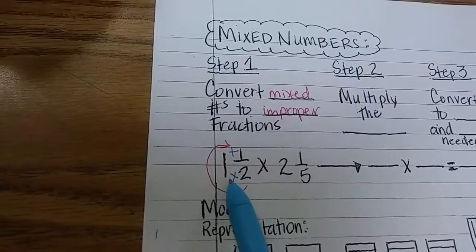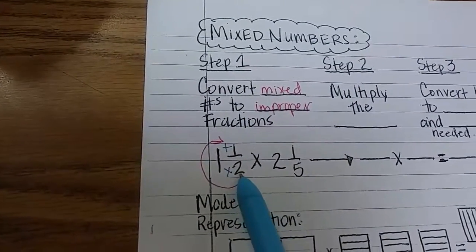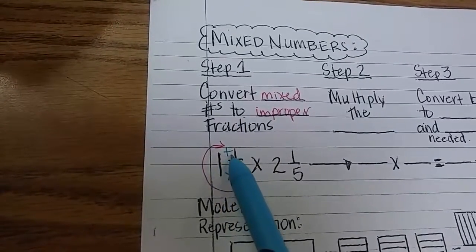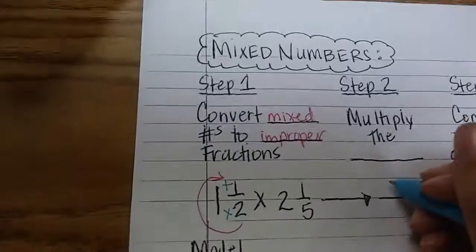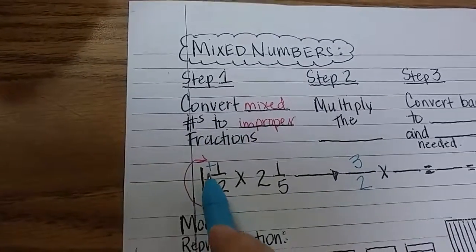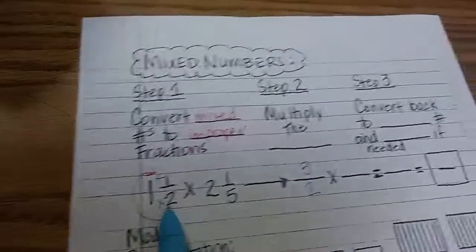This X is going to be our multiply, and our T is going to be to add. So you start at the bottom, and you say 2 times 1 is 2, plus 1 is 3. So that's going to give me 3 over 2. So you multiply, you add, and then you keep that denominator that you started with.